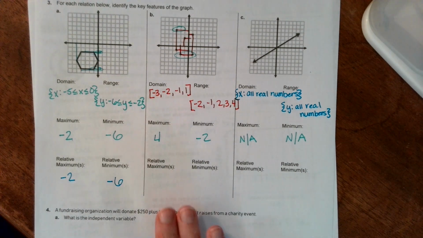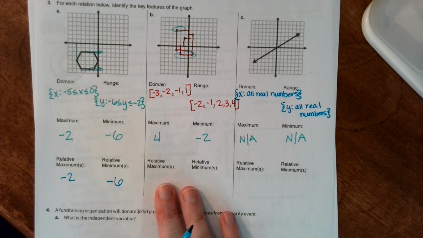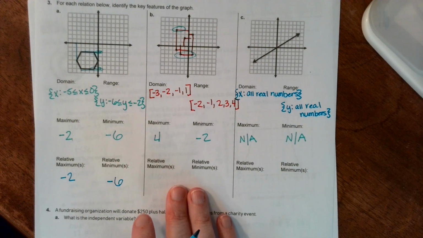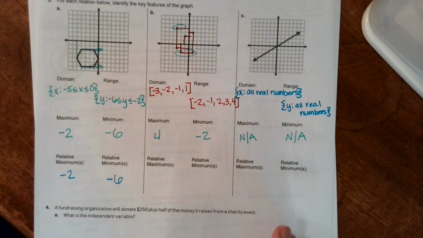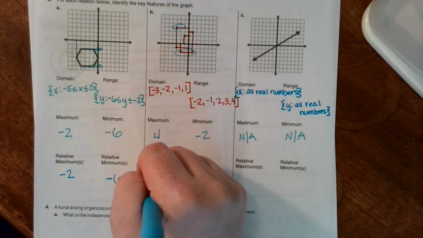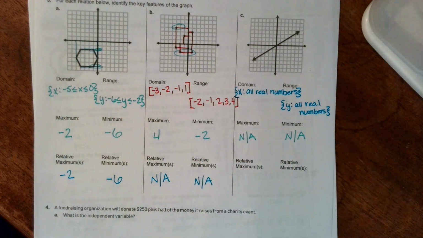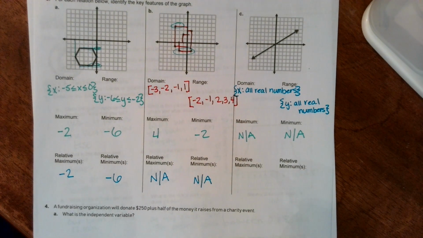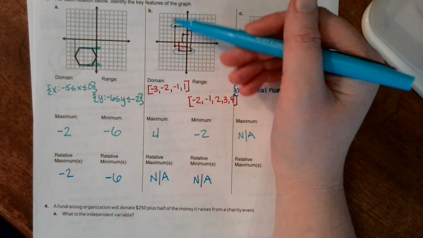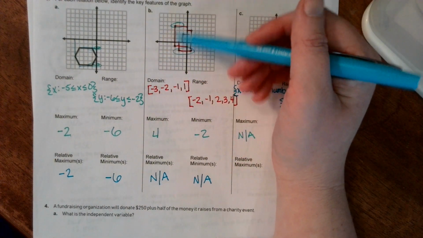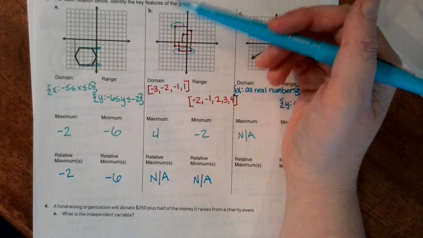All right, then we go to graph B. Now, these are just discrete points. You're not going from increasing to decreasing or from decreasing to increasing. So there's really no relative minimum or relative maximum here. You're not changing direction. They're just points. So it's kind of hard to say I'm going from increasing to decreasing, especially since this isn't a function and we have 2 things at the same point.